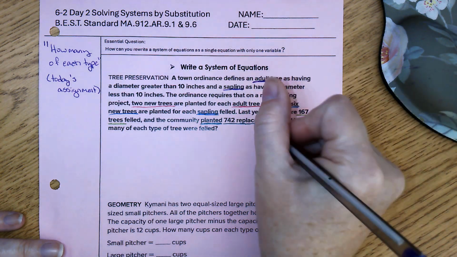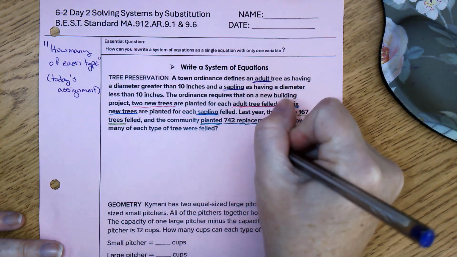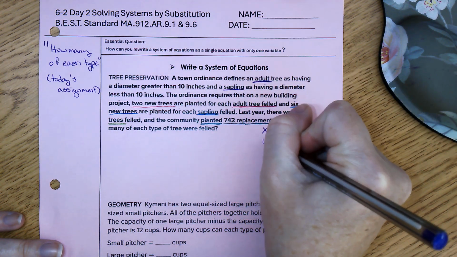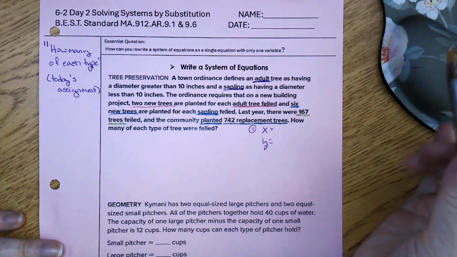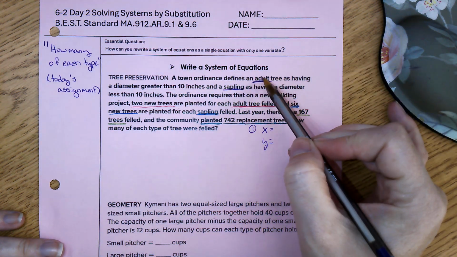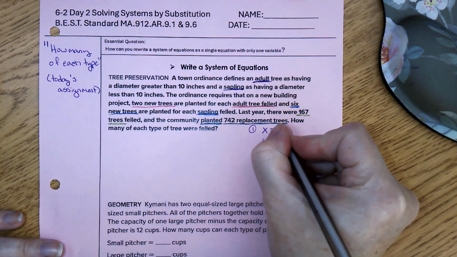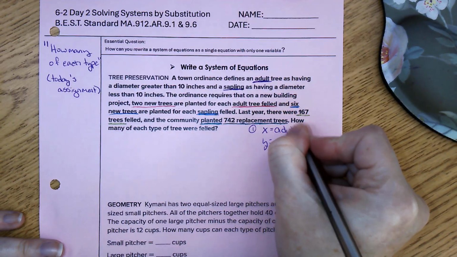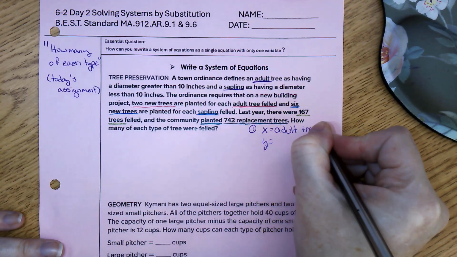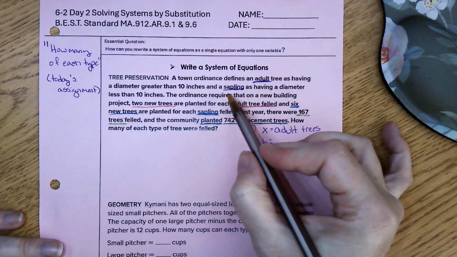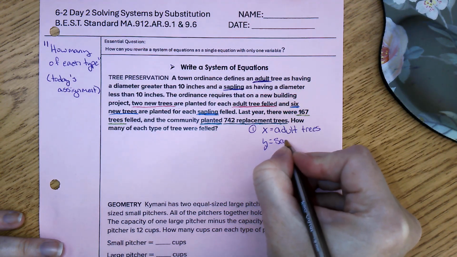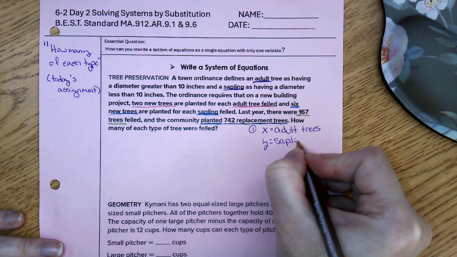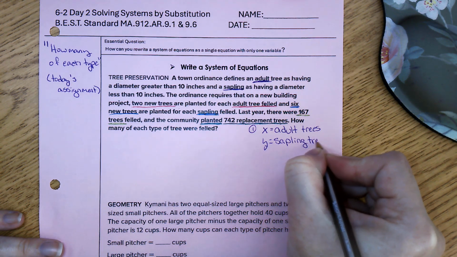So x and then y, okay? This is step 1. We're going to define our variables. All right, so adult trees came first, so that goes with x, adult trees. And then saplings came next, so that is our y, sapling trees. Okay.